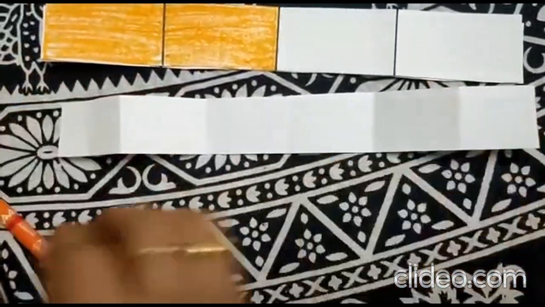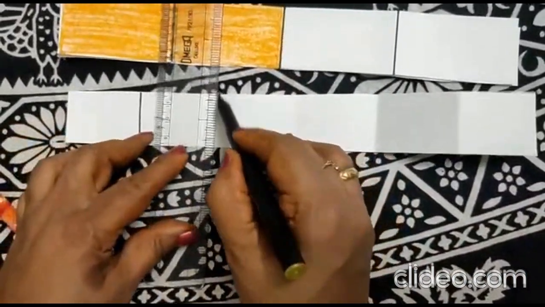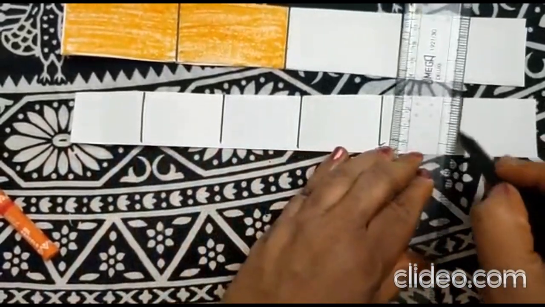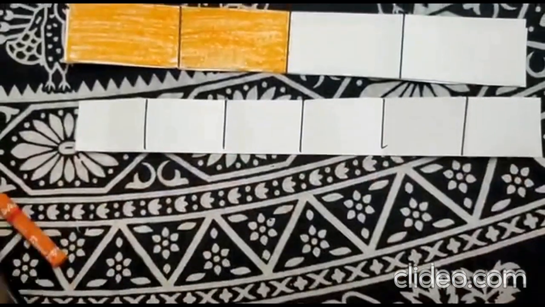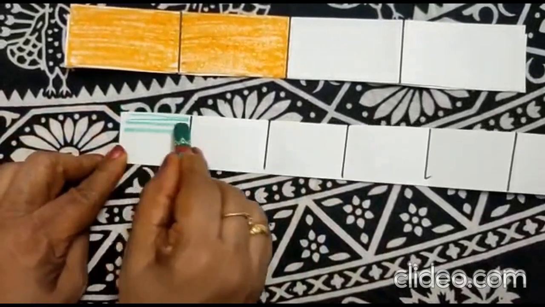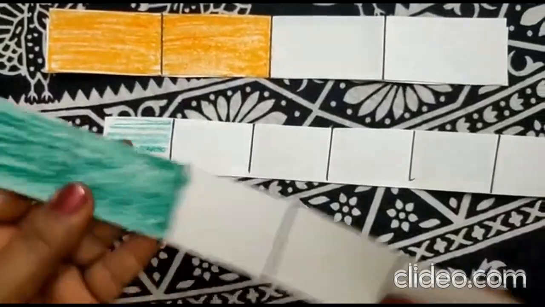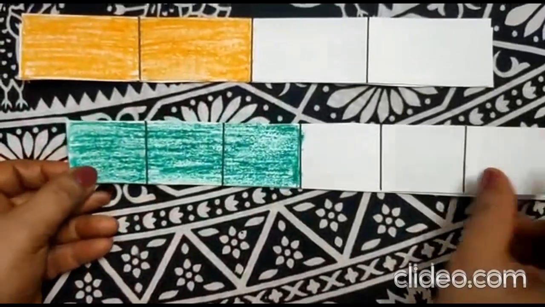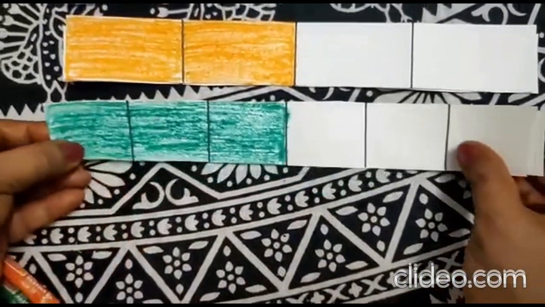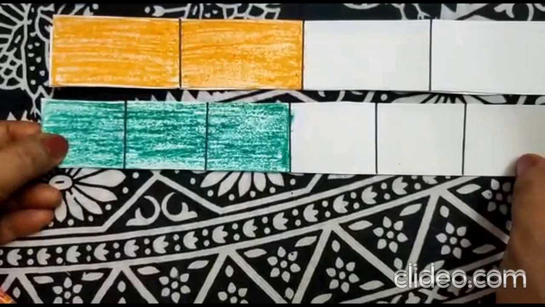Now again, we draw the lines between the 6 parts and color 3 parts with a different color, say green, like this. So 3 parts out of 6 are colored. So this represents the fraction 3 upon 6.